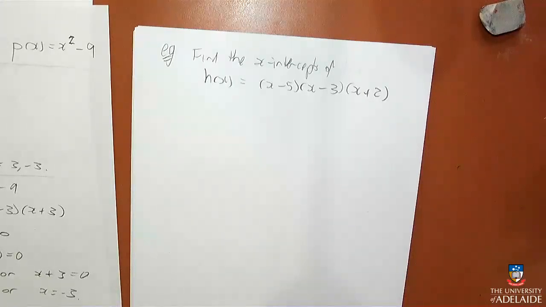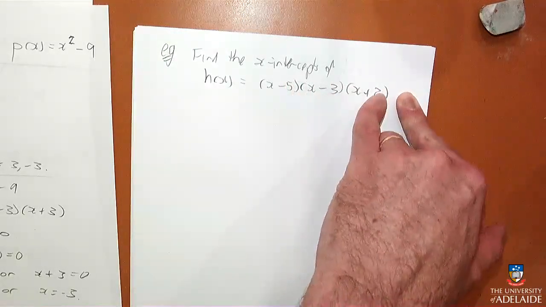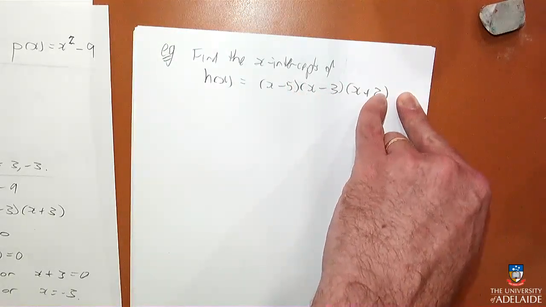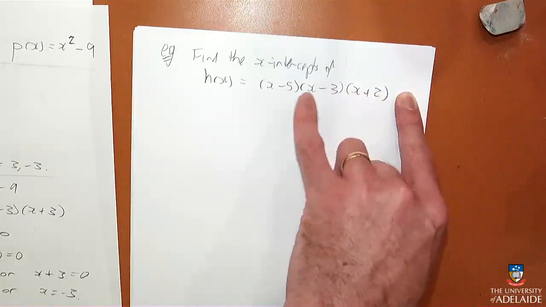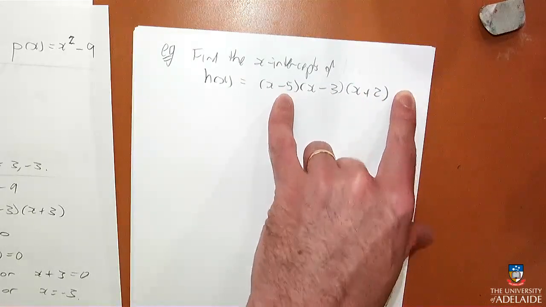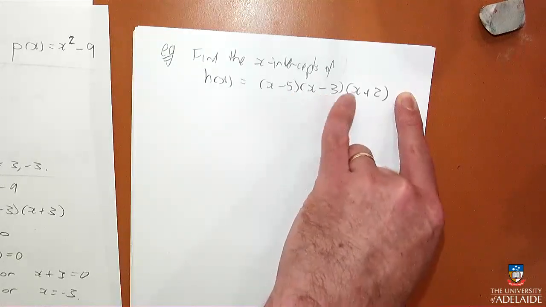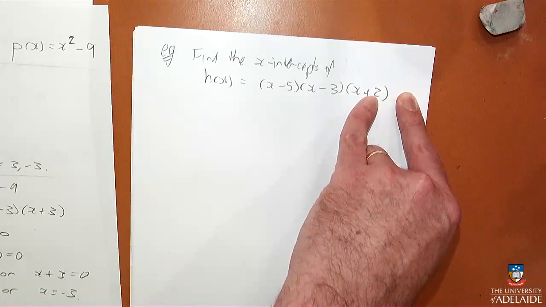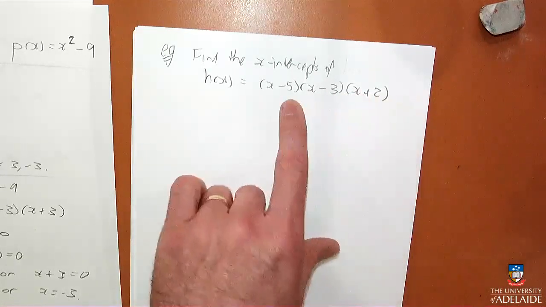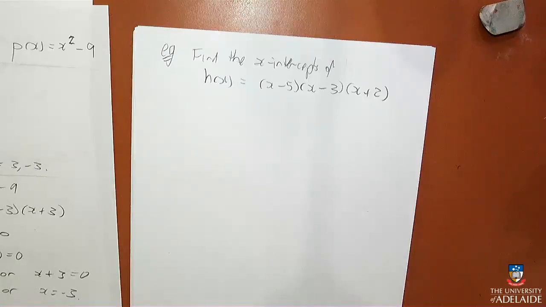Okay? I know that if I made this equal to 0, then one of them had to be 0, at least one. And so the only way for x minus 5 to be 0 would be if x was 5. And the only way for x minus 3 to be 0 would be if x was 3. And the only way for x plus 2 to be 0 would be if x was minus 2. And so I take the numbers that are here and I do the minus of them, and that will produce the correct zeros.